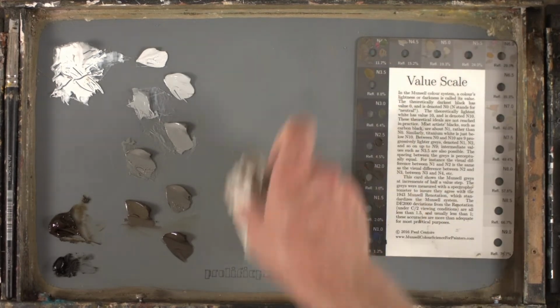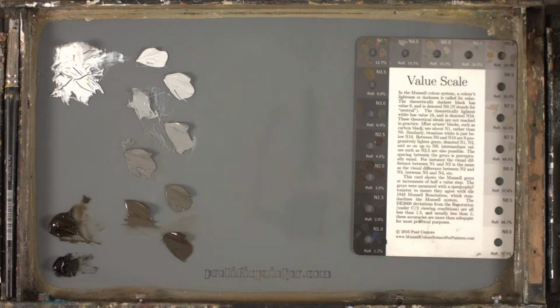This palette cleaning in between mixing is a habit that I got into a long time ago. I don't actually need to do it so much down these bottom values here, but I kind of think it's good practice anyway.